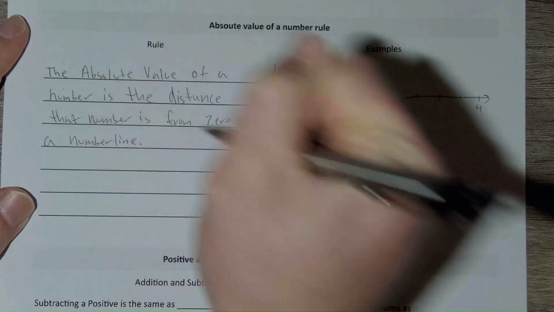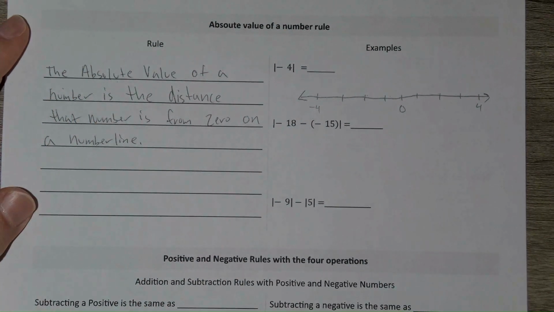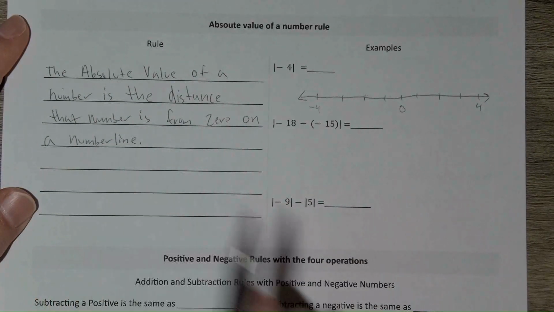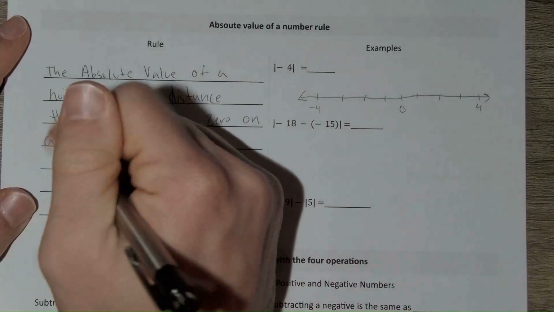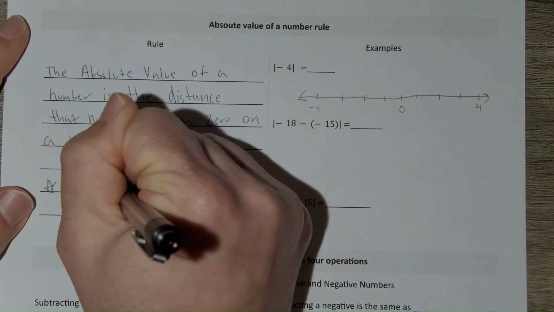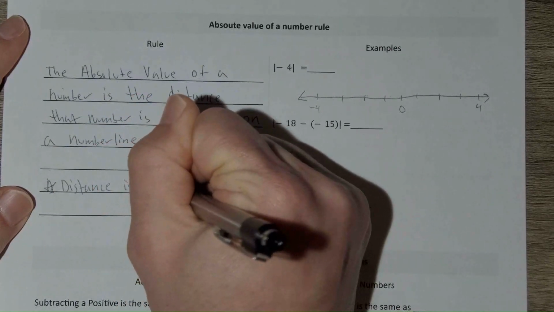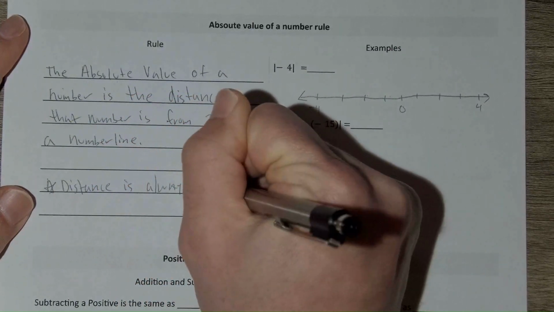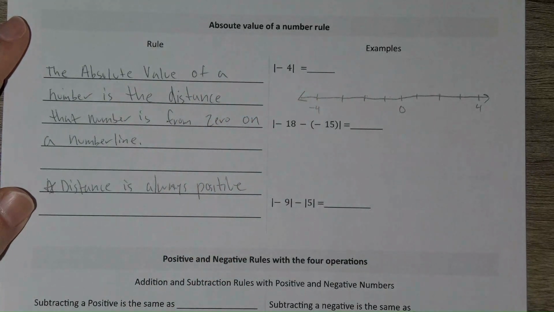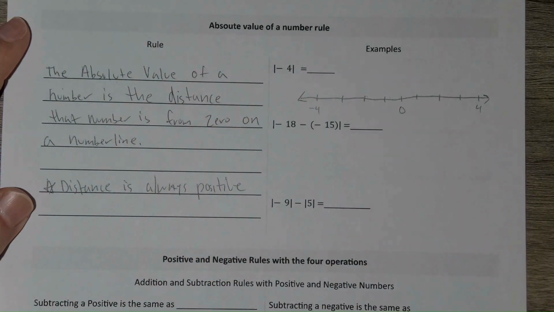And so the absolute value of a number is the distance that number is from 0 on a number line, which means what we need to know is that distance is always positive. And so that's why our numbers just end up becoming positive.